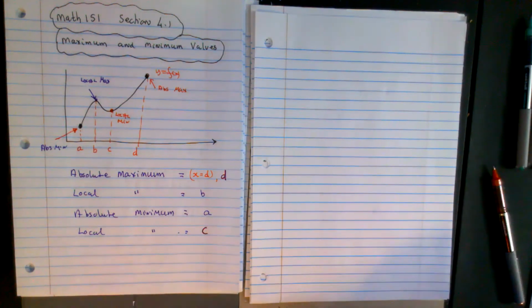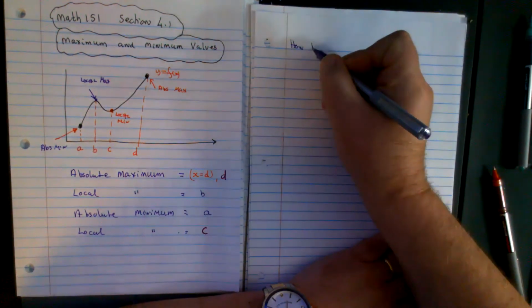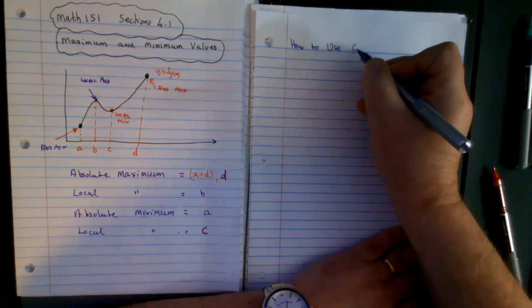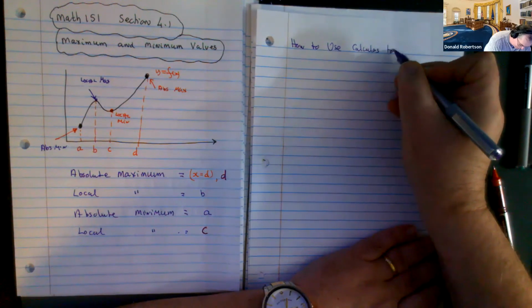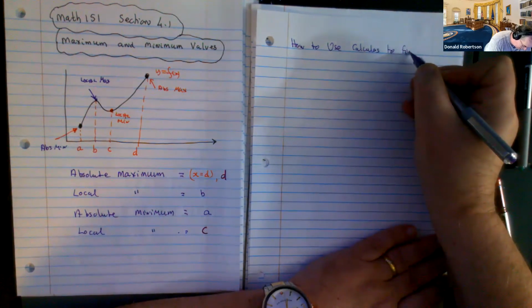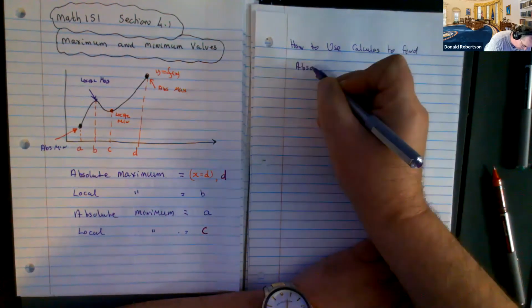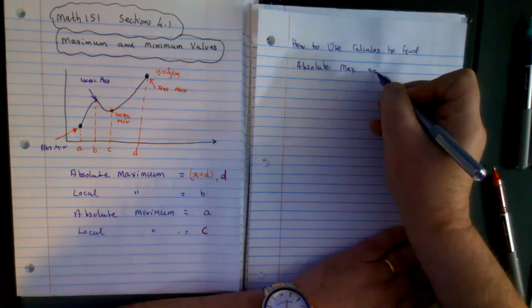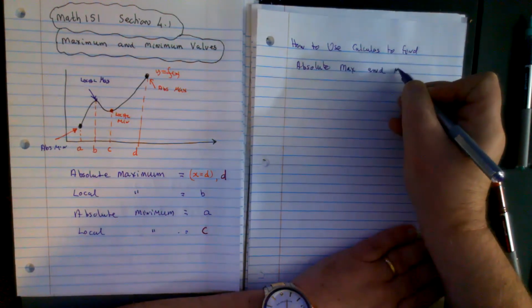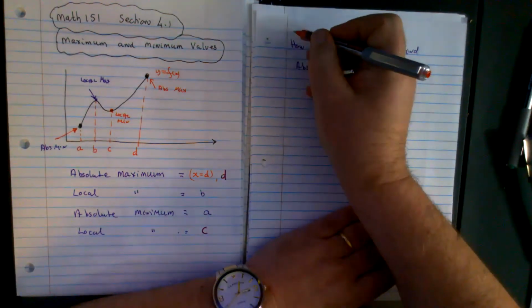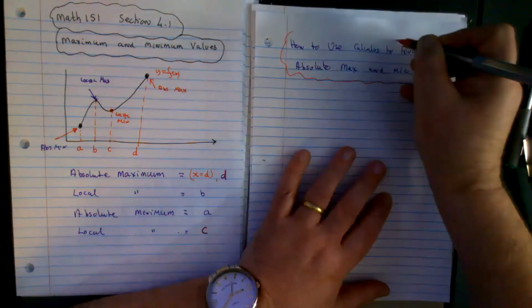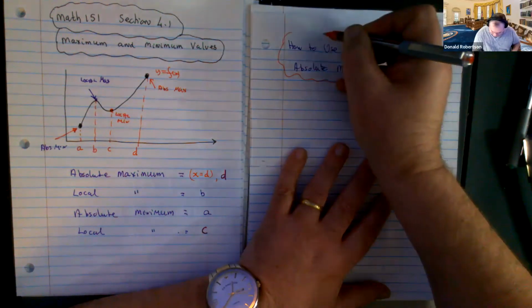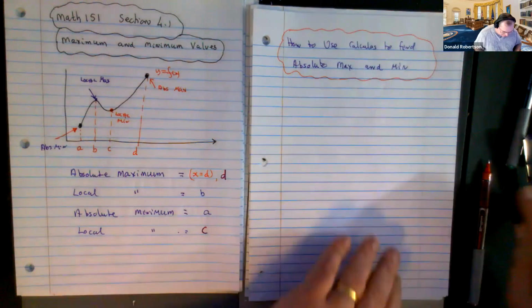Okay, thank you. Now we're going to look at how to use calculus to find absolute max and mins. So I have some function and I would like to know its absolute max and min.